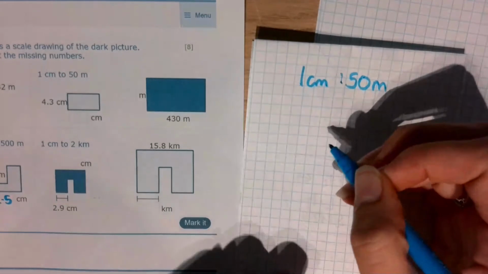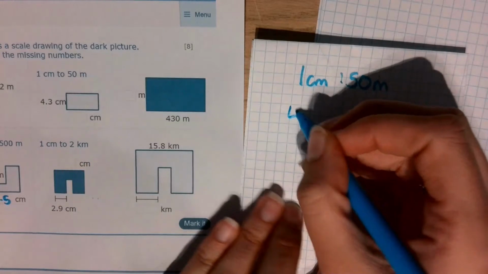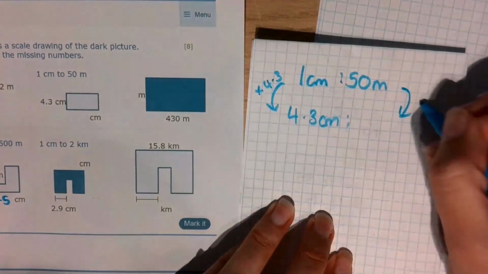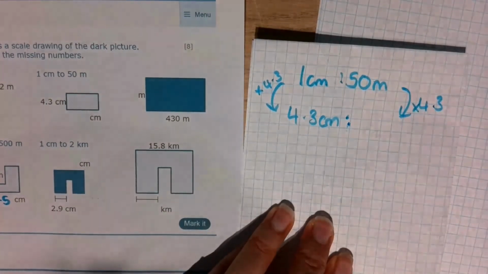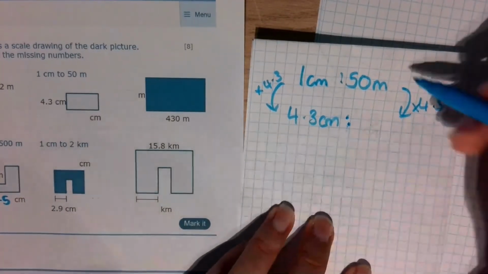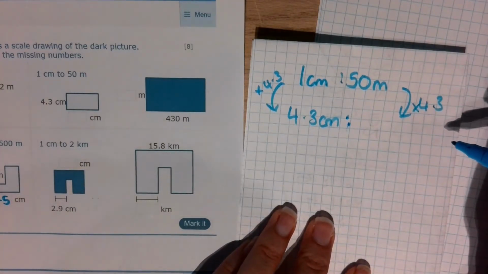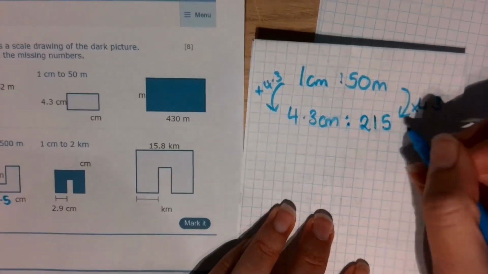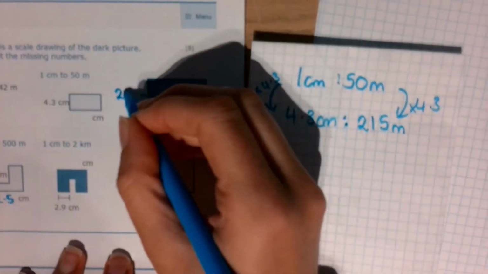Again, I'm going to start off with the side on the small shape, 4.3. It's obvious what I've multiplied by. I've multiplied by 4.3. So I multiply this side by 4.3, which gives me 250. So this would be 250 metres.